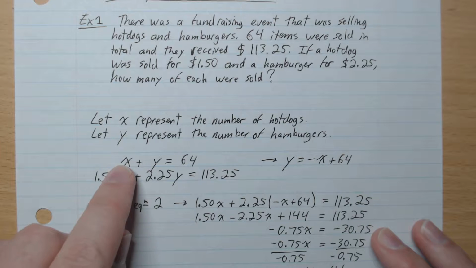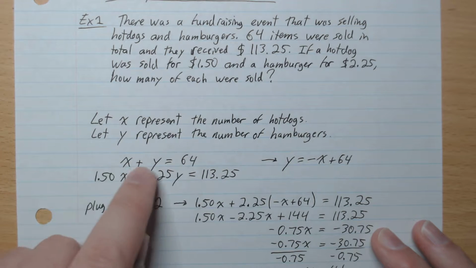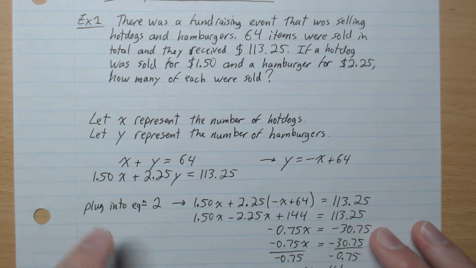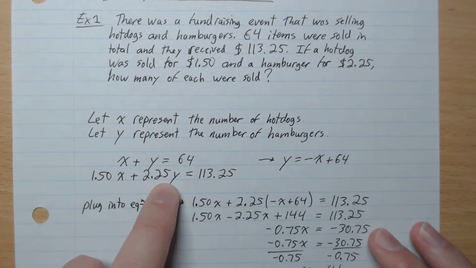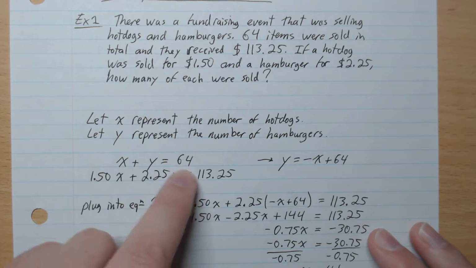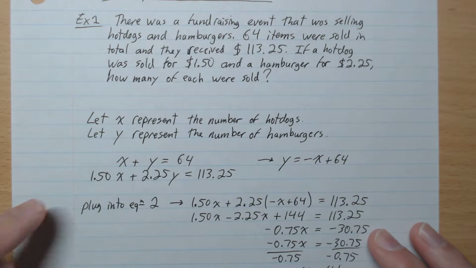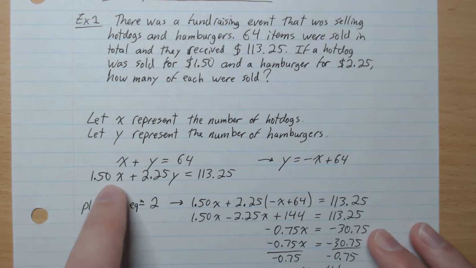And so we know that the hot dogs and hamburgers must be 64 items in total, right? So X plus Y is 64. Next, we're going to look at the cost here. We know that it's $1.50 per hot dog, so $1.50 times X, plus $2.25 for each hamburger, so that means $2.25 times Y. And this total has to be $113.25. And so this is our system of linear equations right here. We have two equations and two unknowns.